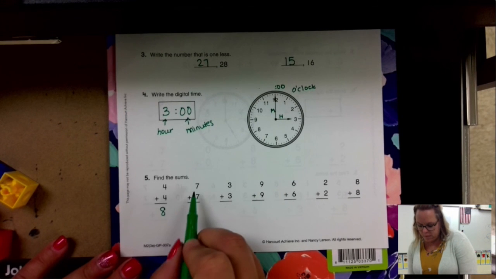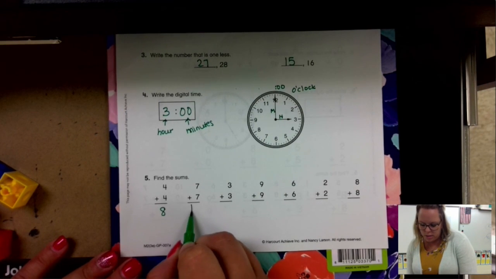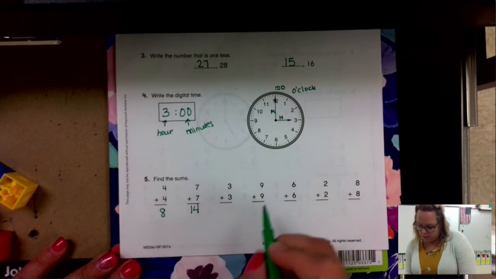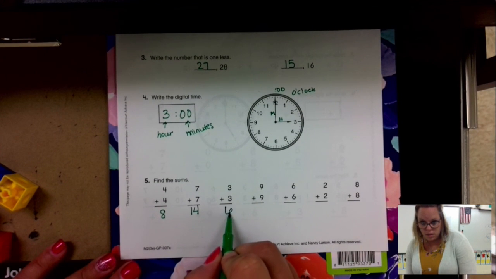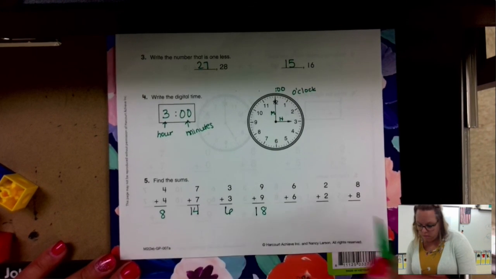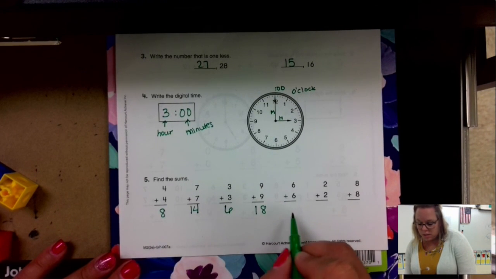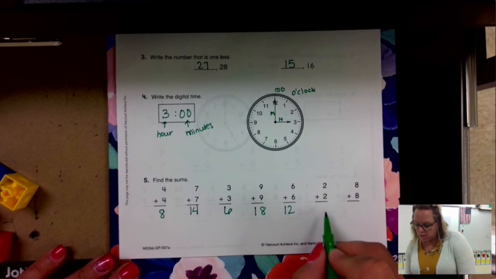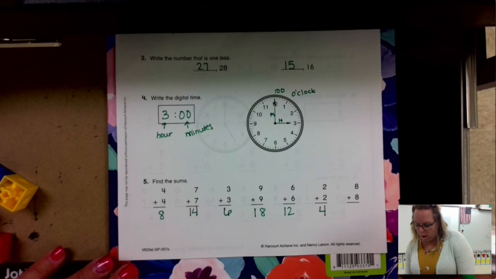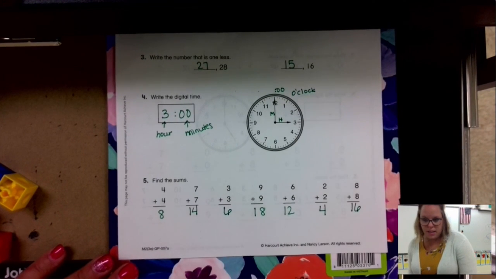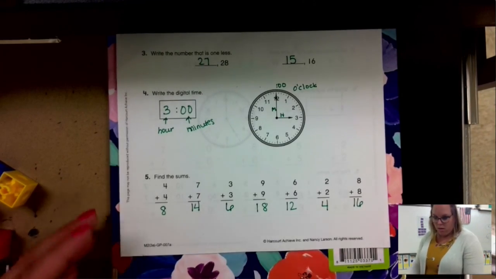That's great. 7 plus 7 equals 14. 3 plus 3 equals 6. 9 plus 9 equals 18. 6 plus 6 equals 12. 2 plus 2 equals 4. 8 plus 8 equals 16. Okay, first grade.